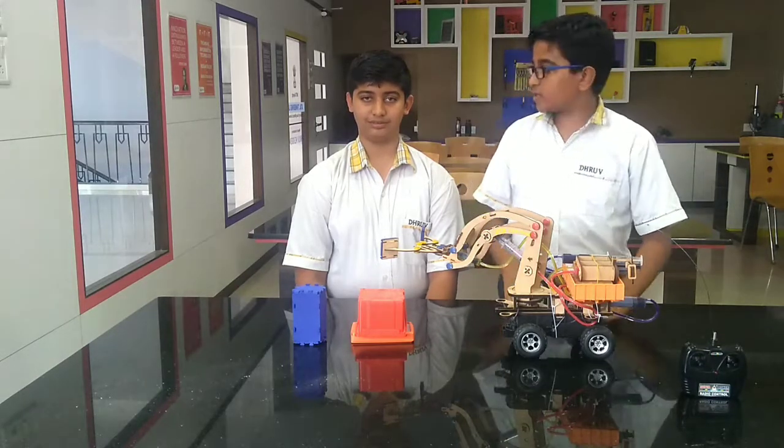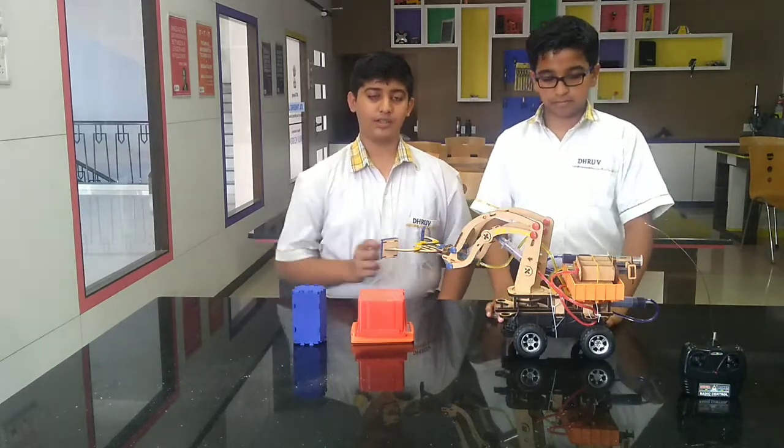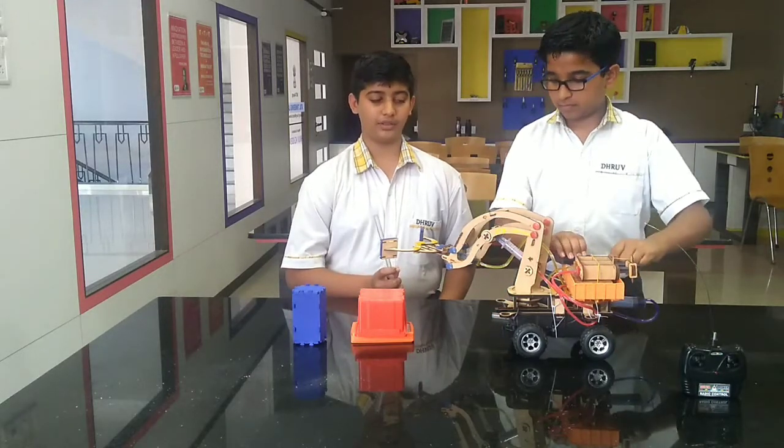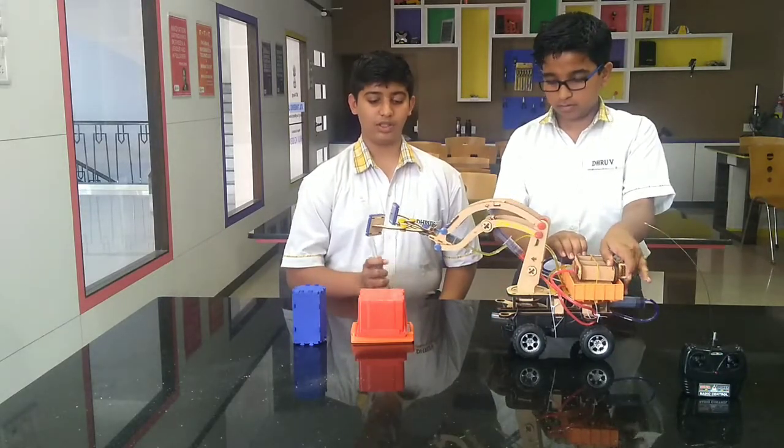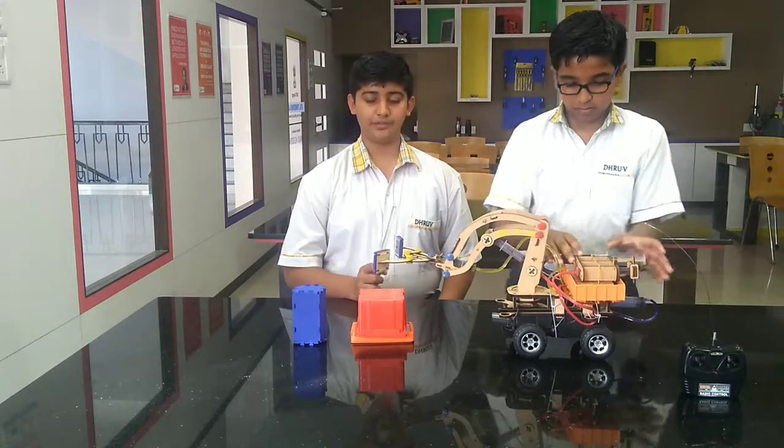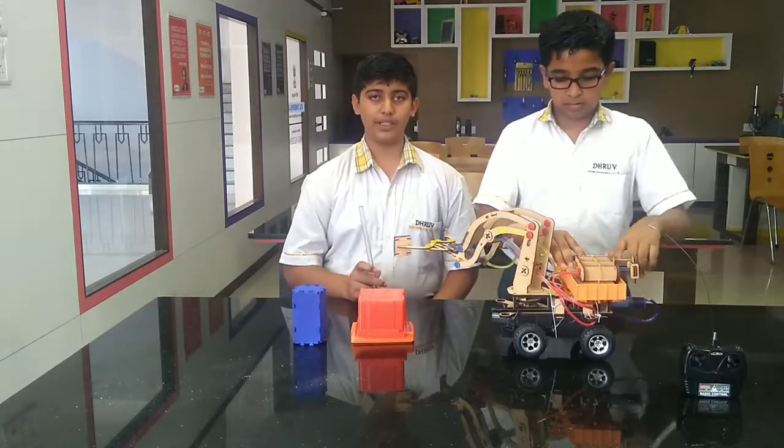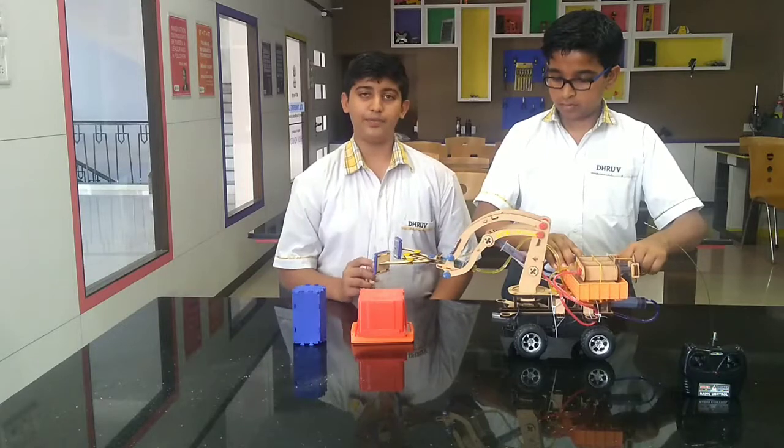Now, Suyash will explain to you about the crane. A crane is a machine that is used to lift, lower, and shift an object from one place to another. A crane has four main sections.